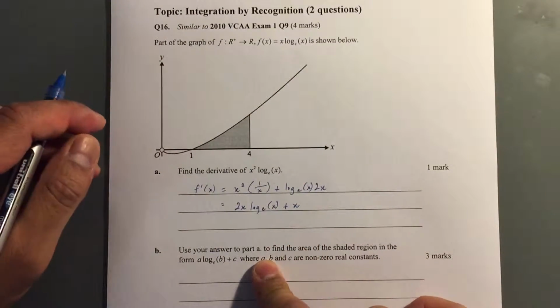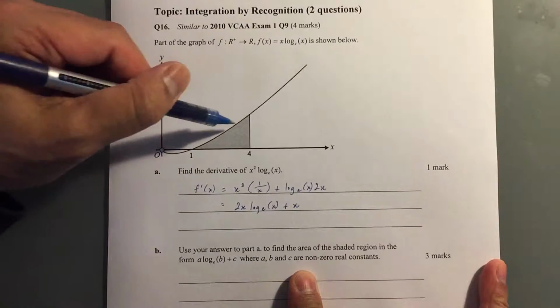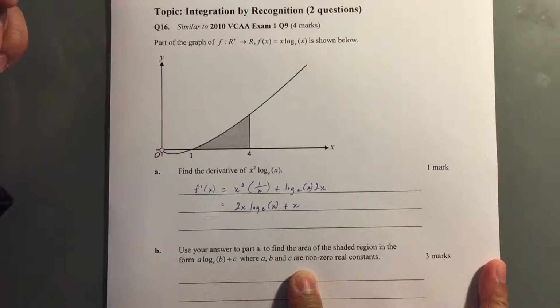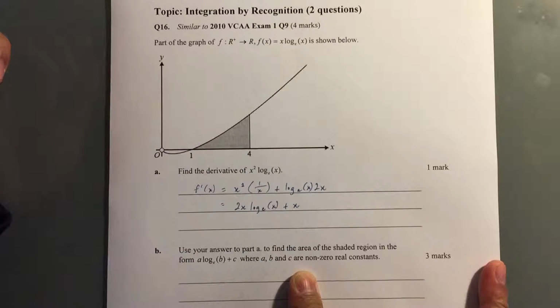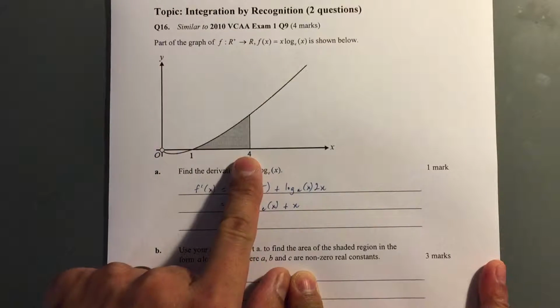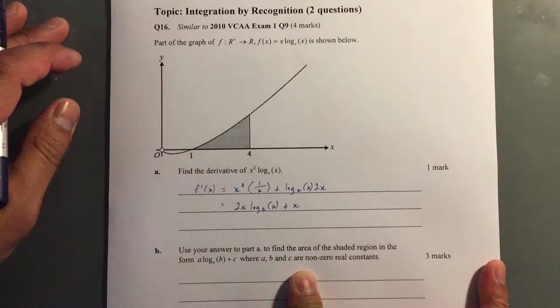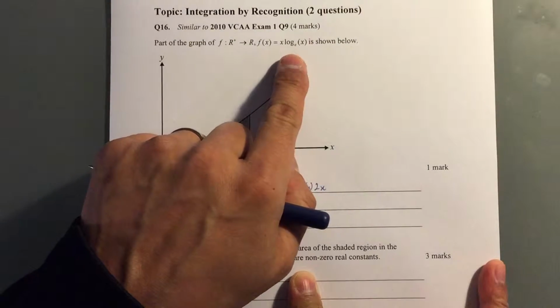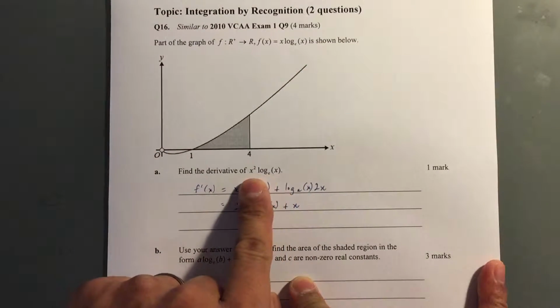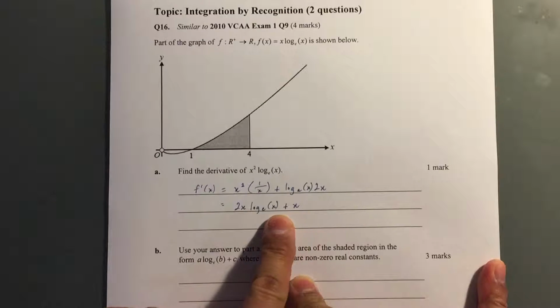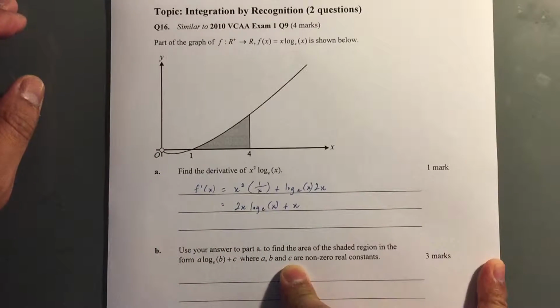Is your answer to part A. To find the area of the shaded region in this particular form, obviously we're going to integrate from 1 to 4, and we don't know how to integrate x log e of x by hand, which is why they've got us to differentiate this initially so we can use this answer. So it's going to be integration by recognition.